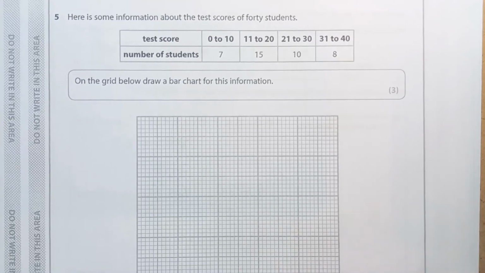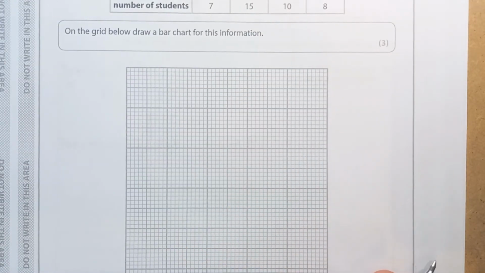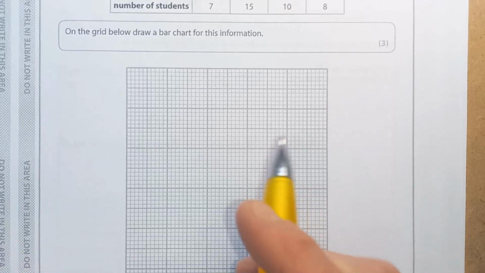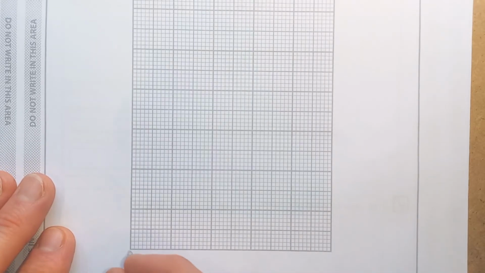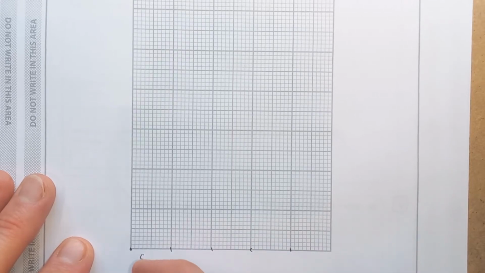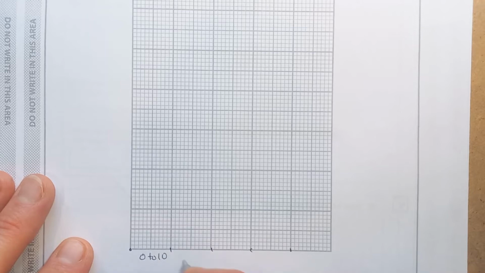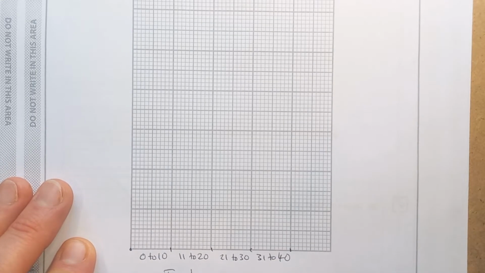Right, so with the space you've got for the bar chart, you want to use at least half of it. So you want to think about how you can best use that. I'm going to have the test scores going across the bottom, and we've got 4 categories. So I can have 0 to 10 here, 11 to 20 here, 21 to 30 here, and this last one will be 31 to 40. And this is going to be our test score.